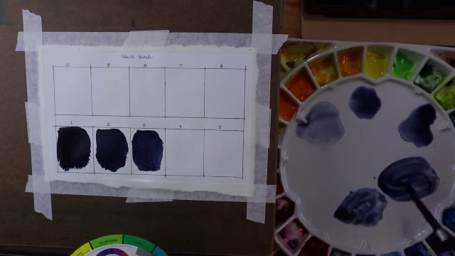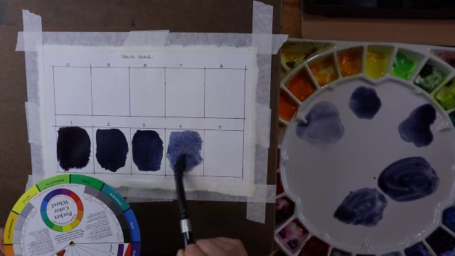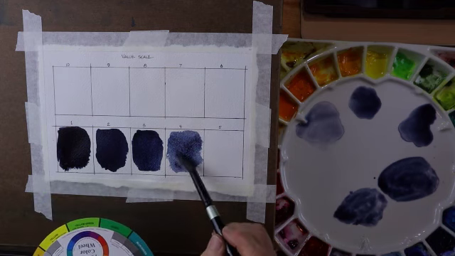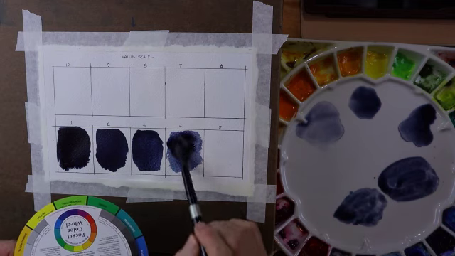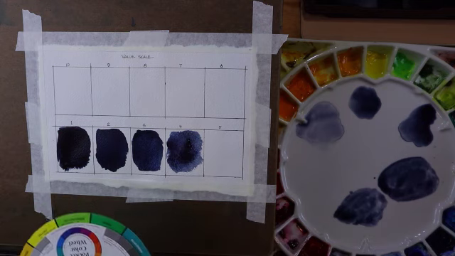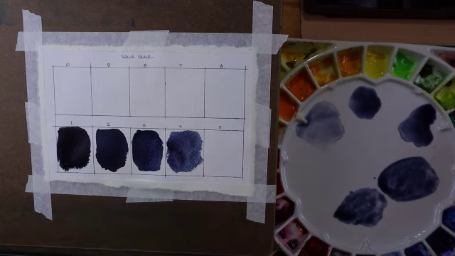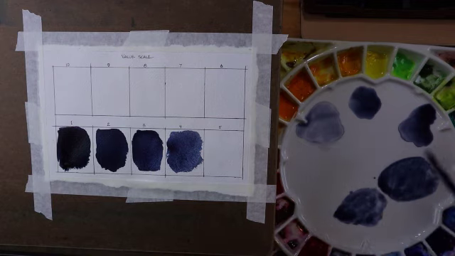I obviously need a bit more water now in my mix. Going to value 4. I'm looking at my value reference. And again, if I put too much in, then it goes a little too dark, and I lift a little bit to get that to be where I want it to be. And I think that looks pretty good. I'm going to go now to value 5, which is right in the middle of the value scale, about halfway between the darkest dark and the lightest light.